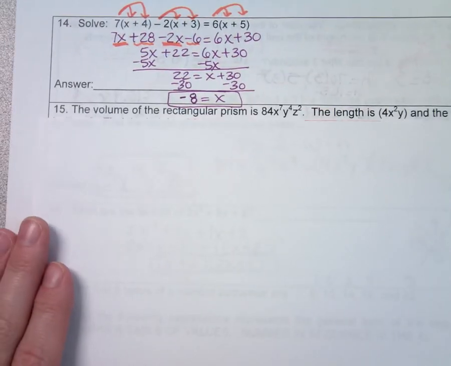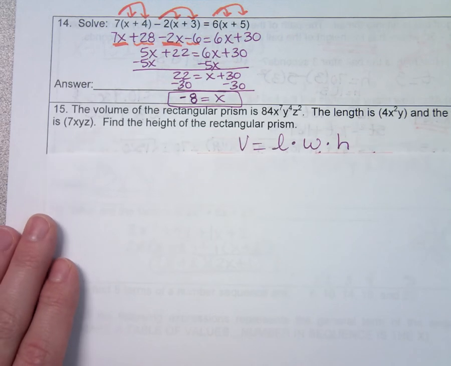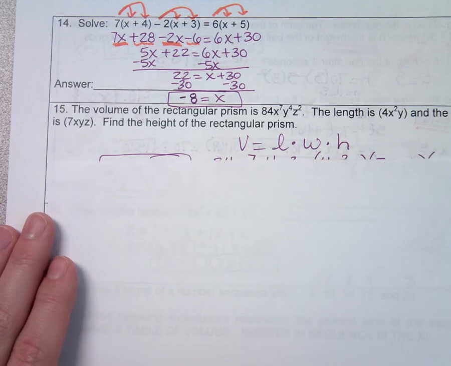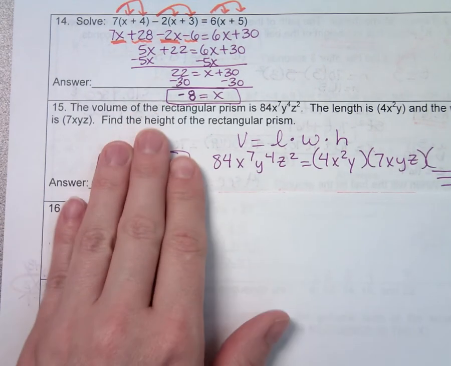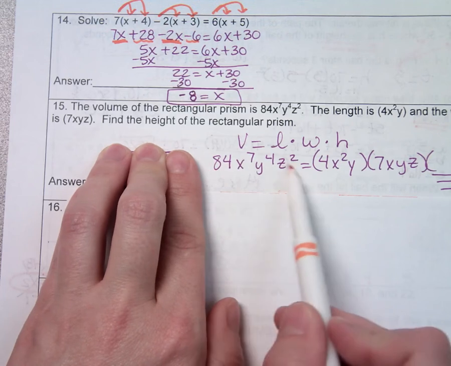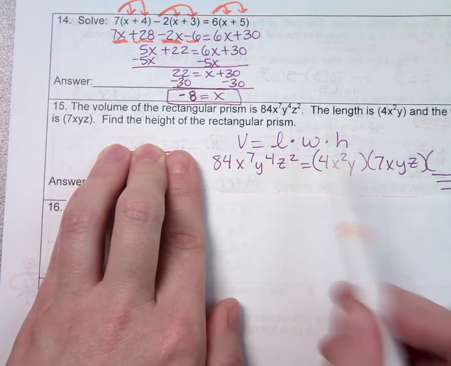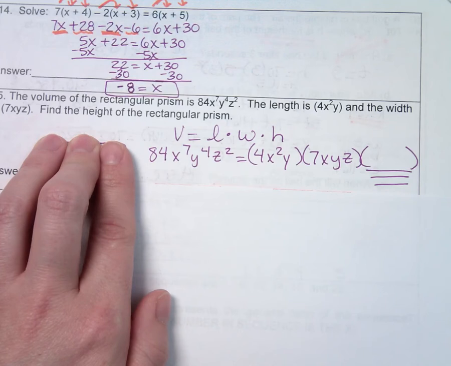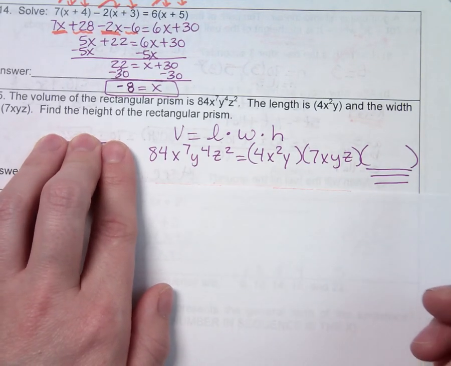Okay, number 15 gives me the volume, it gives me the length, the width, and asks for the height. So remember, volume is length times width times height. And there's a few ways I could do this problem. This is how I chose to do it. I decided to write down the volume in place of the V. I wrote the length in place of the L, the width in place of the W. And I'm just kind of working backwards.